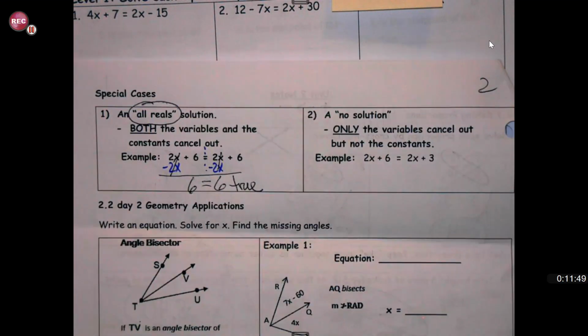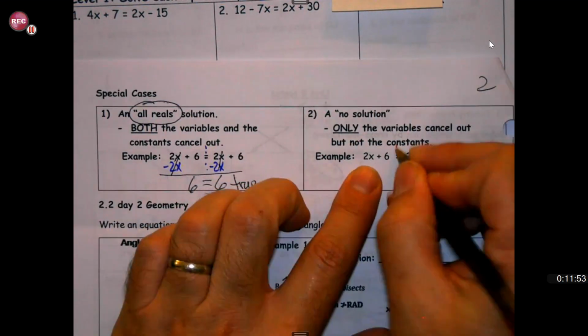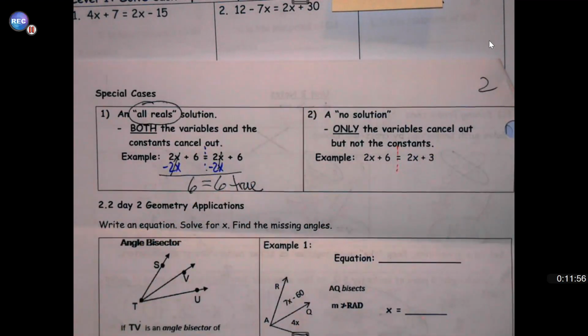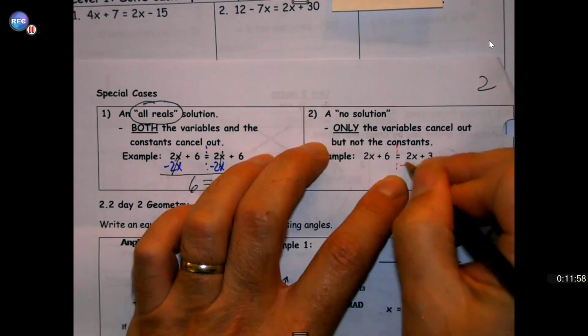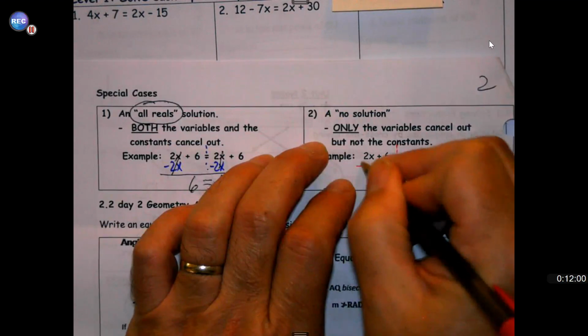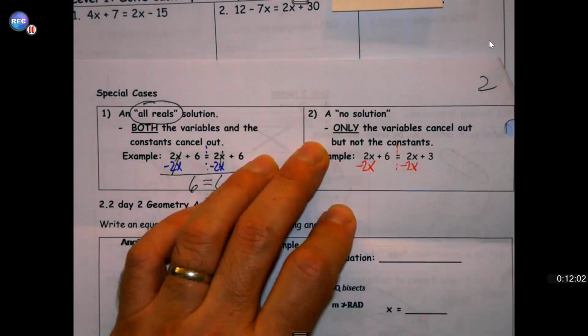The other side of that, if I get to the start of my problem, and I'm like, okay, I'm going to undo my 2x here, all right. I get that out of there.